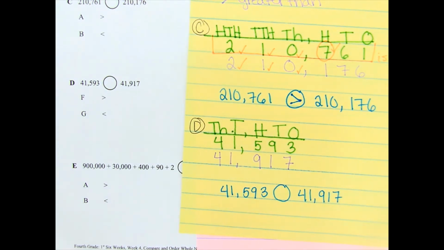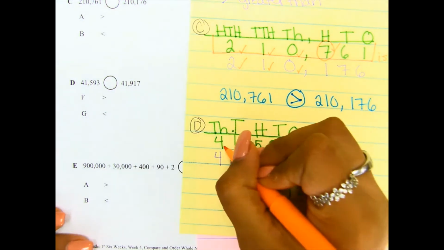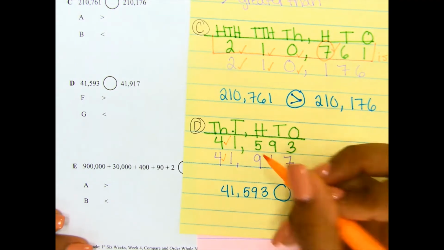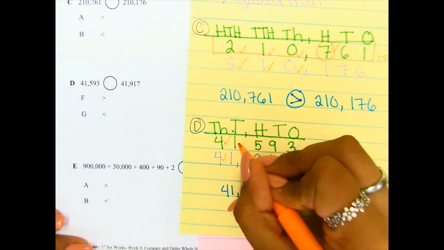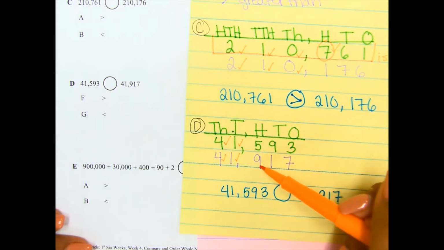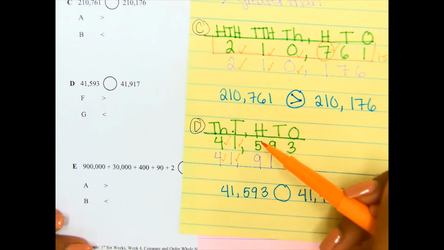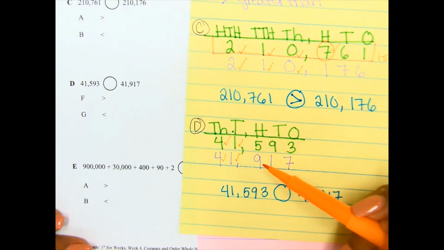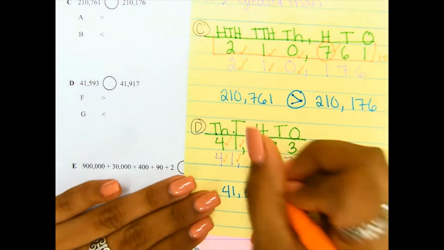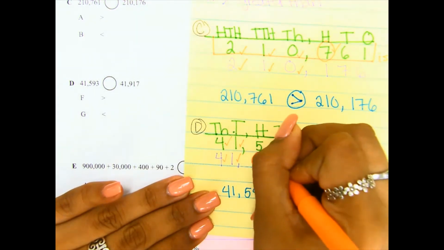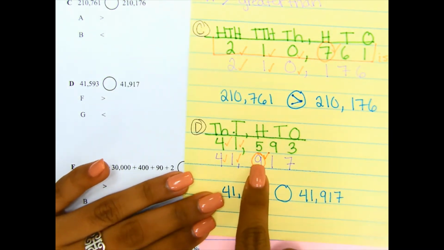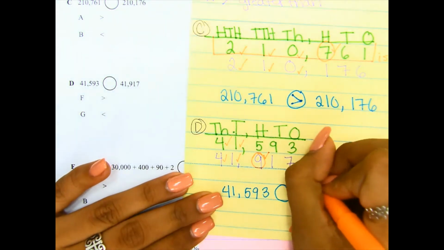I have a 4 in my 10,000s place. I also have a 4 in my 10,000s place. So these are the same. I have a 1 in my thousands and a 1 in my thousands. They are also equal. I have a 5 in my hundreds and a 9 in my hundreds. Are these equal? No, 5 and 9 are not equal, but I can decide which one is larger. So which one is larger, 5 or 9? Correct, 9. So I'm going to circle my 9, put a check mark because this is my greater number, and I just stop there. I do not continue. So I know this is greater than.